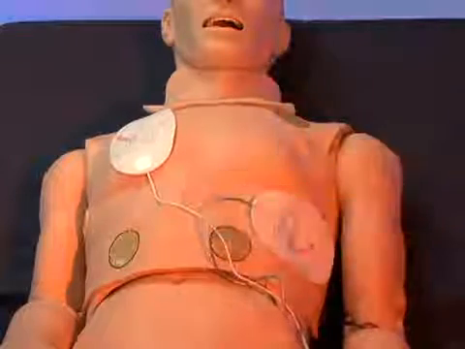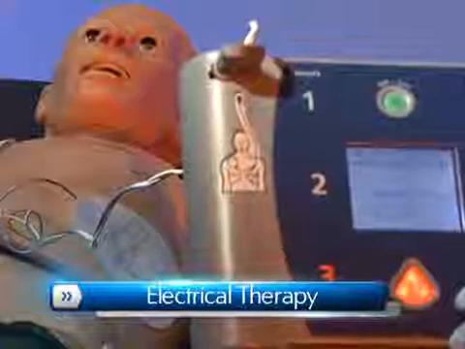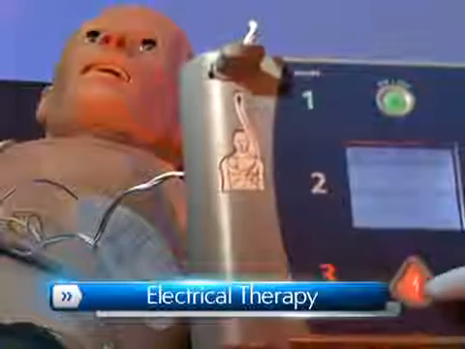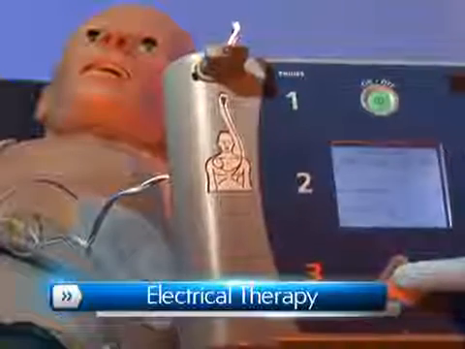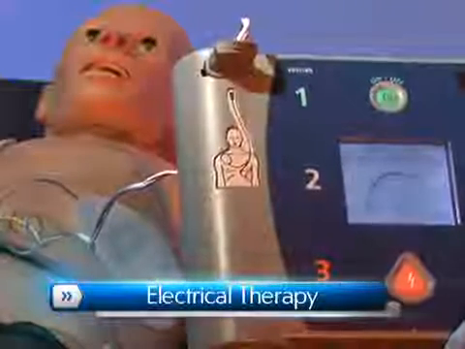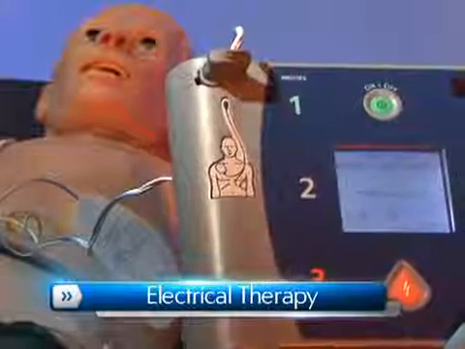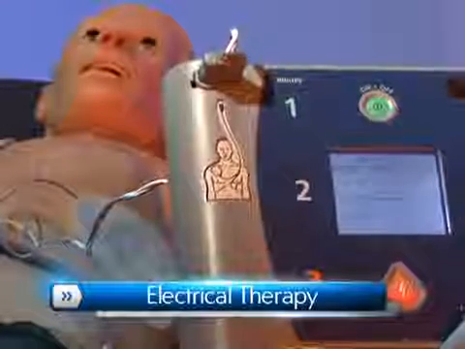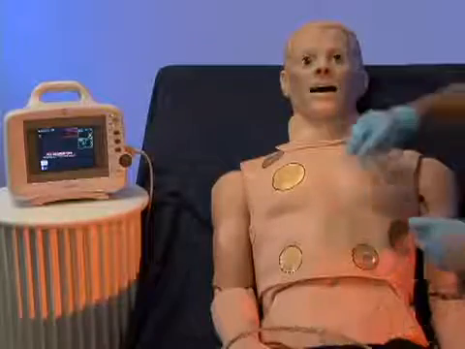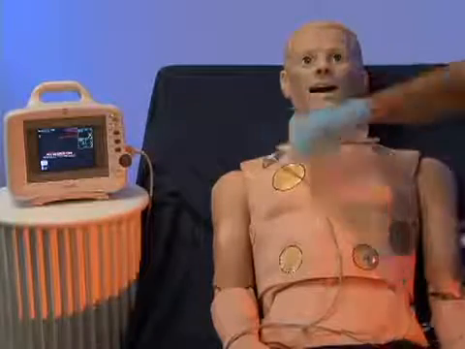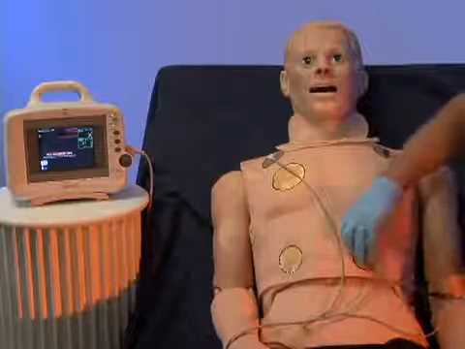human patient. To add to this realism, HAL can be shocked with real energy for cardioversion and defibrillation drills. An AED will display HAL's ECG, analyze cardiac rhythm, and advise action, a perfect addition to competency-based programs. HAL's conductive sites are conveniently placed anteriorly to allow easy access for pacing.